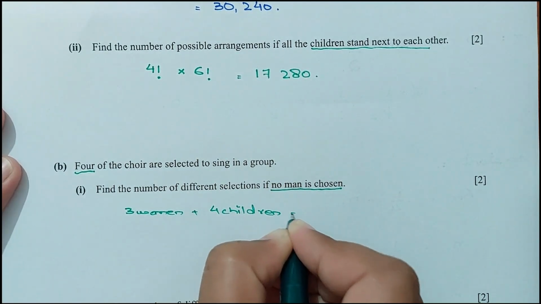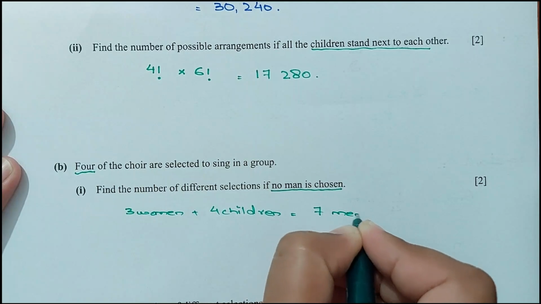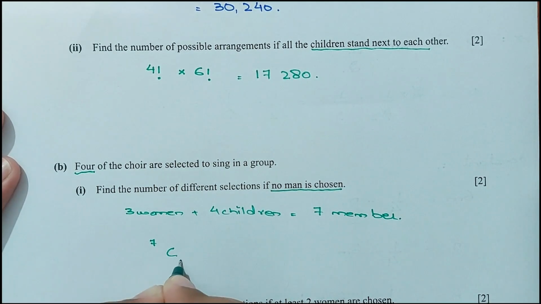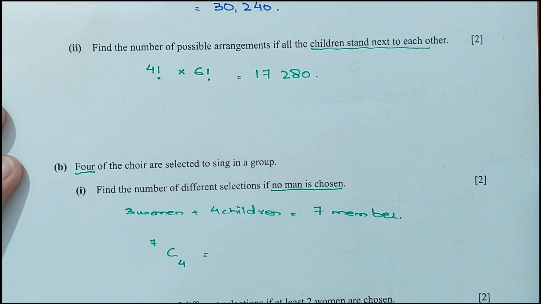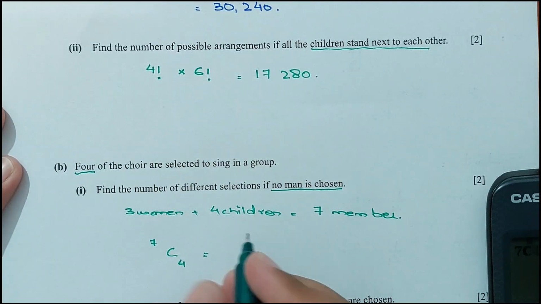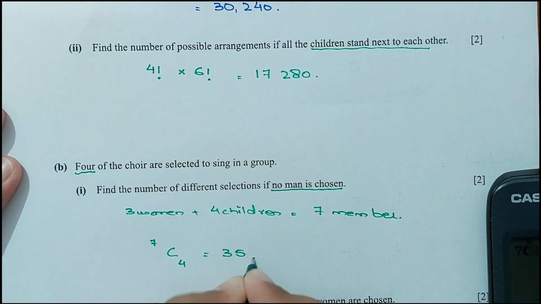So the total members we have are 7 members. Out of 7 we have to select only 4. So 7C4. We have to just simplify. This is 7C4. This is 35. So there are 35 different selections.